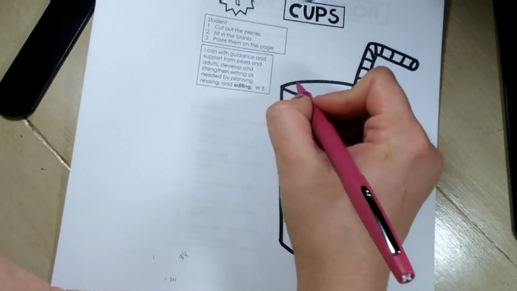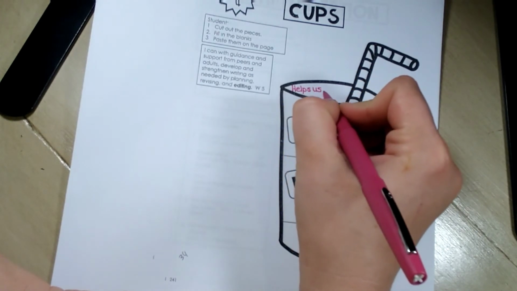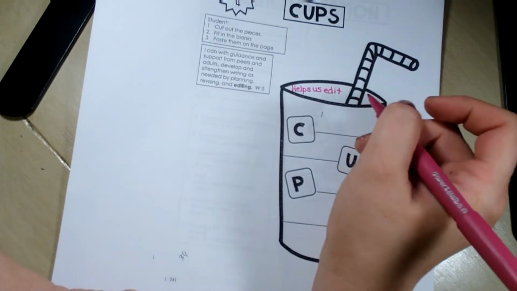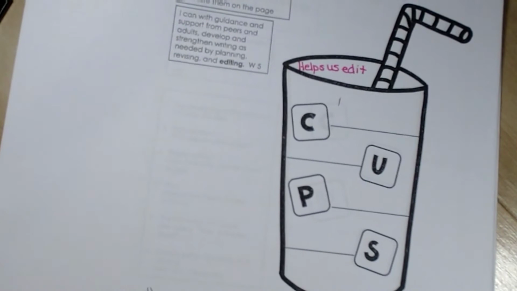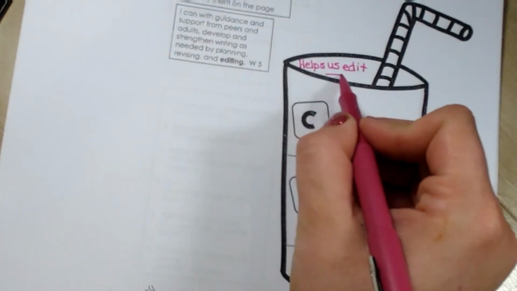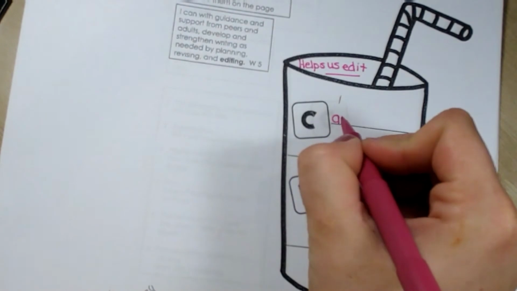CUPS helps us edit. Last week, we did revising. Revising is when you change things. Revising is when you move things around, when you add things in, and it is about your content. Editing is when you have all the words in there. You just have to make sure they're spelled right, you use the right punctuation, things like that. So we go through CUPS.